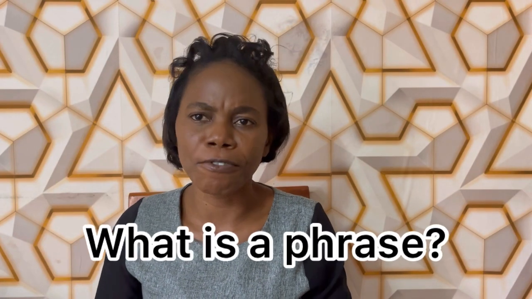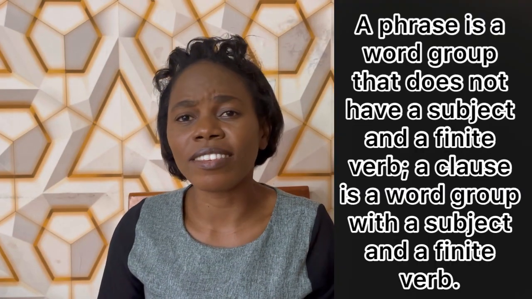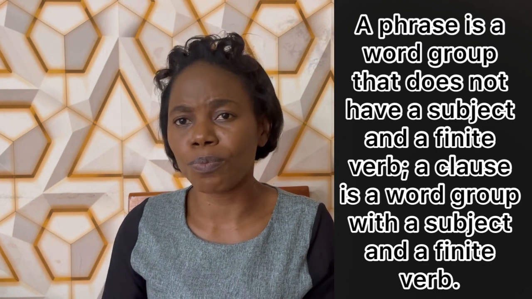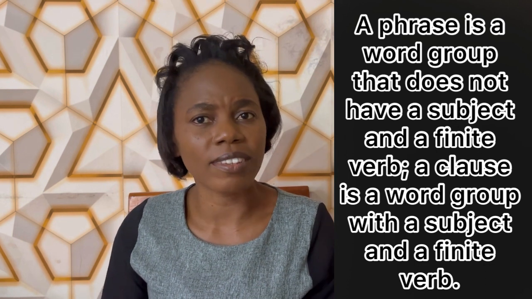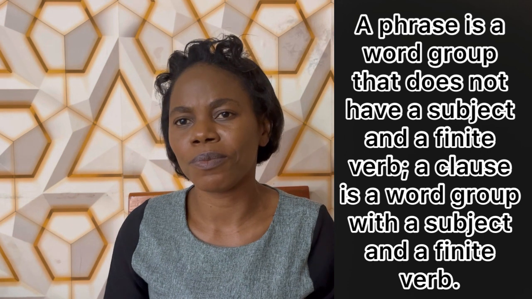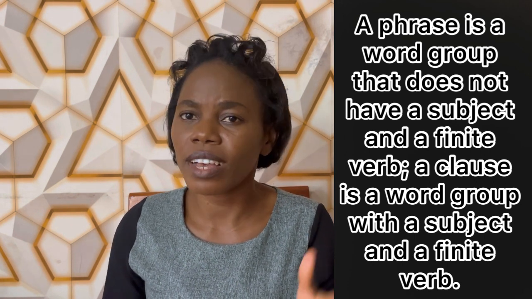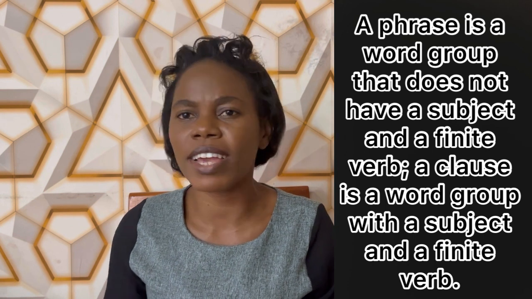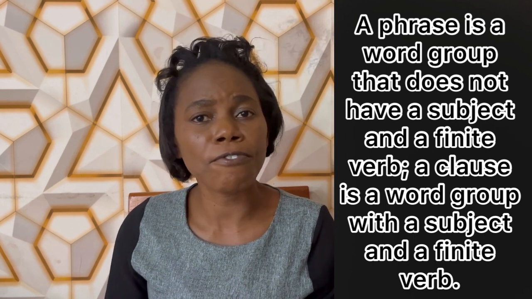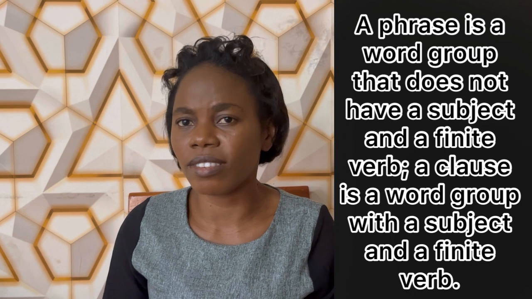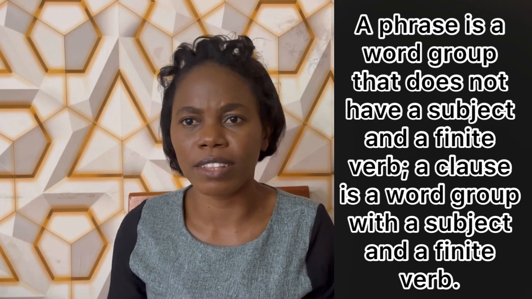What then is a phrase? A phrase is a word group without a subject and a finite verb, while a clause is a word group with a subject and a finite verb. In a phrase, we do not see a subject and a finite verb.